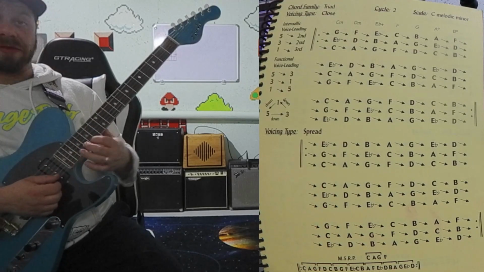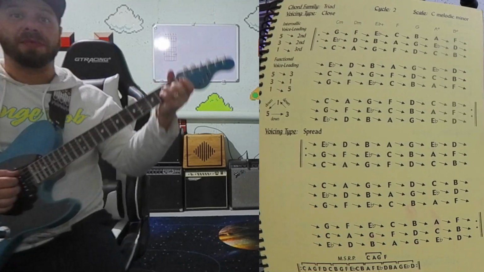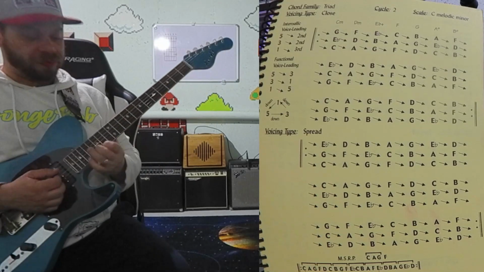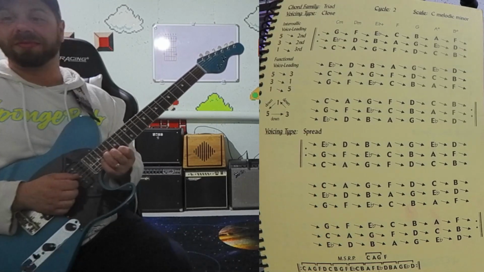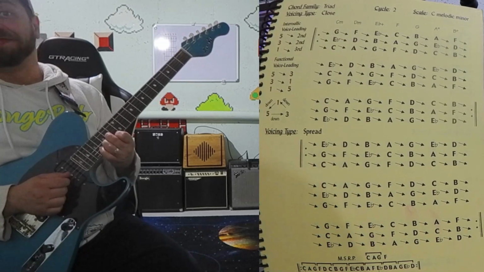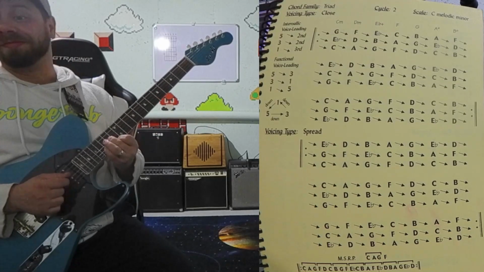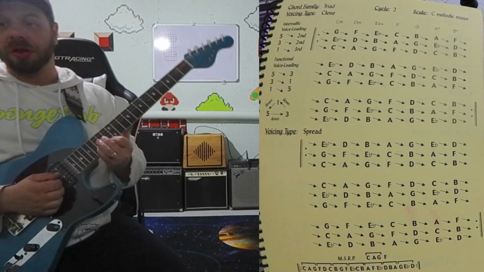Okay, so starting on fret 15, 16, 17, kind of like an A minor shape. If you take the top 3 strings, if you know your CAGED system, then to kind of a D minor shape. It's actually exactly a D minor, just up 12 frets. And again, you can see.